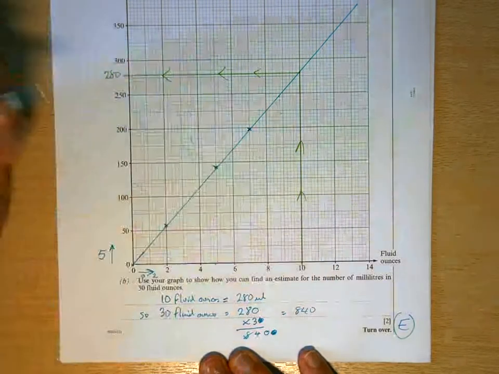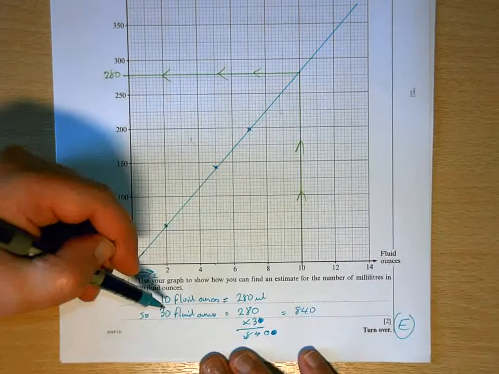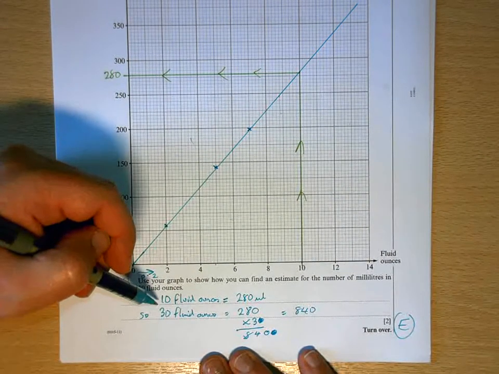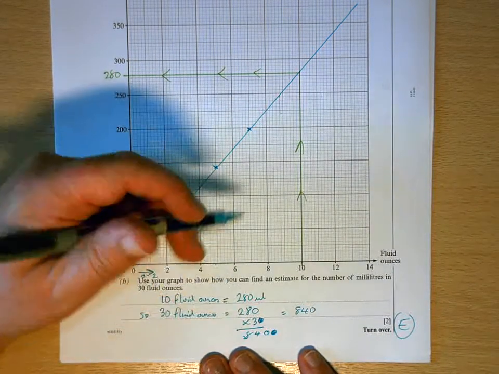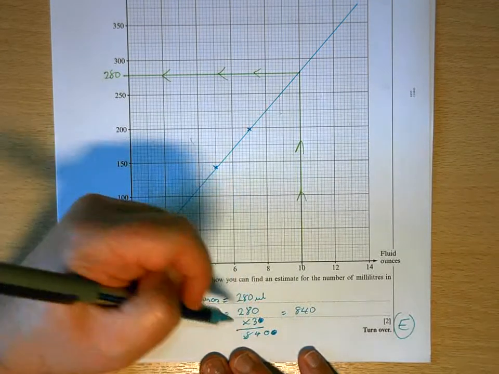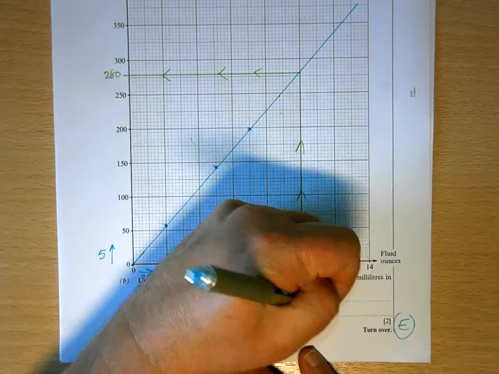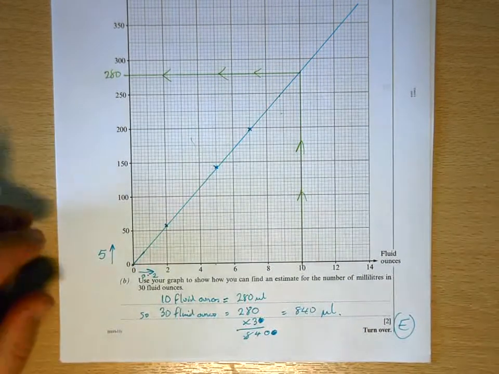So 10 fluid ounces is 280, so 30 fluid ounces will be 3 times as much. 280 times 3 will be 3 times 0 is 0, 3 8s are 24, 4 down carry 2, 3 2s are 6, and 2 is 8. 840 milliliters. That's got me into the E grade zone.